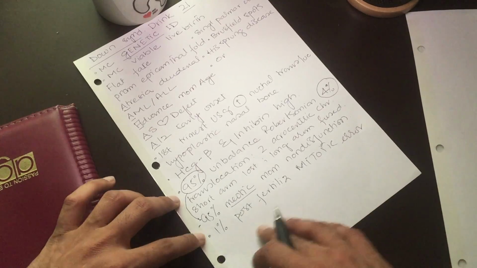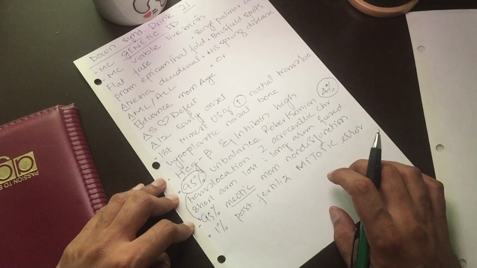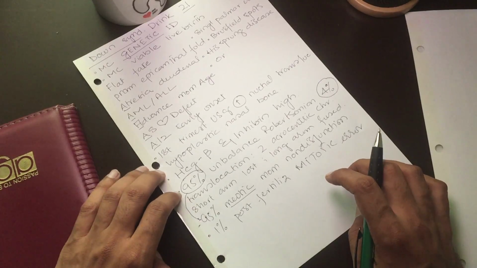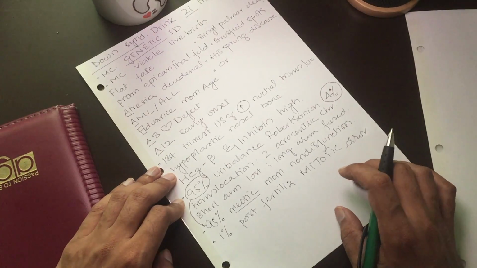So these are the important high yield points which we have seen in the scenarios. So this is all about Down syndrome.